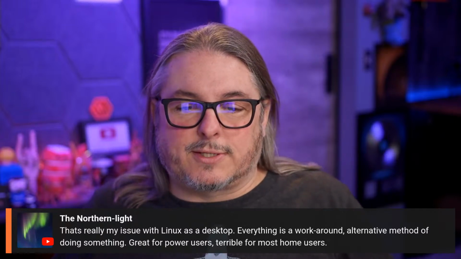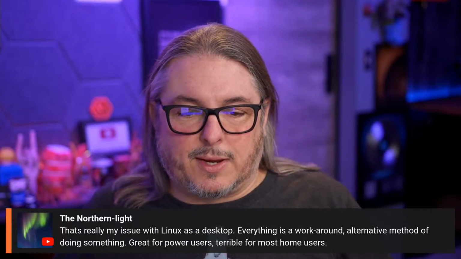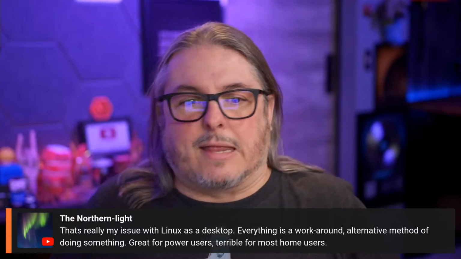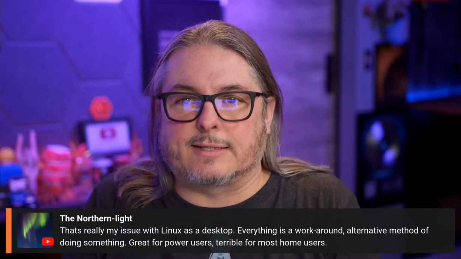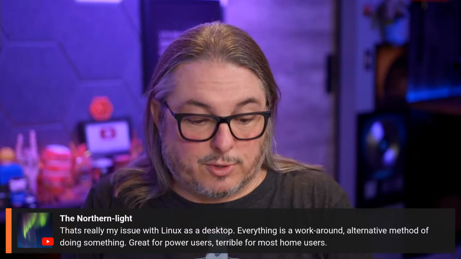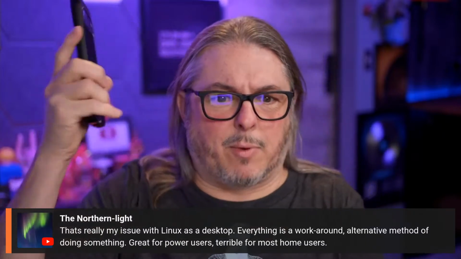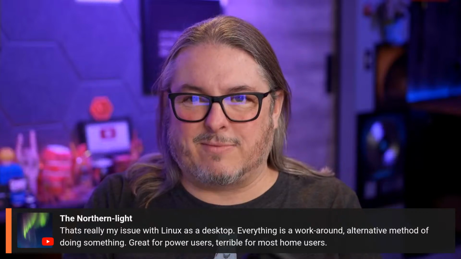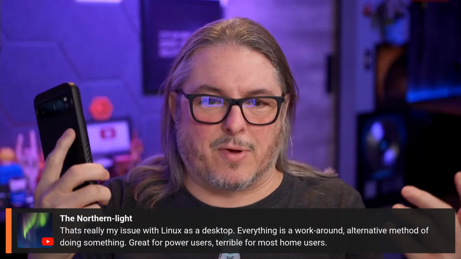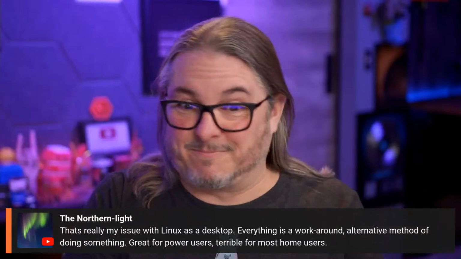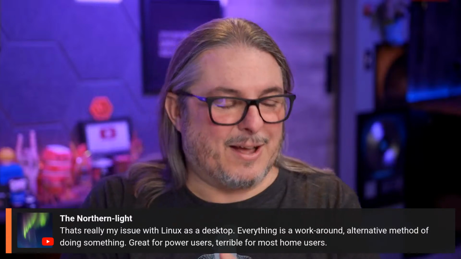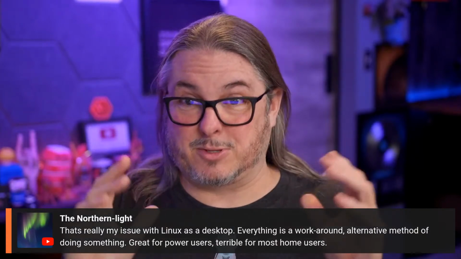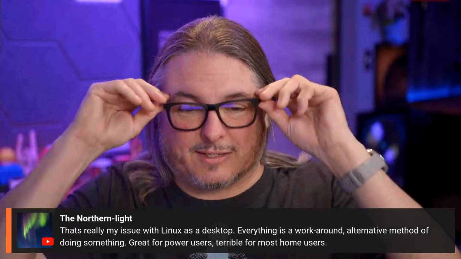That's your issue with Linux as desktop. Everything is a workaround alternative. They're doing great for power users, terrible for most home users. Yeah, it depends on what your use case is. Honestly, I think for the majority of home users, it seems like everyone, it's kind of weird to me, but my non-technical friends don't even bother with computers. They just go, I have a phone. Why would I want a computer? And that's foreign to me, obviously. But I think a Chromebook is probably adequate for the majority of people who are using things today.